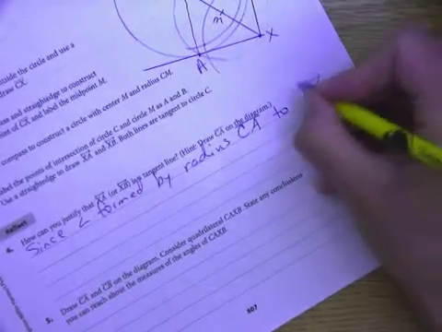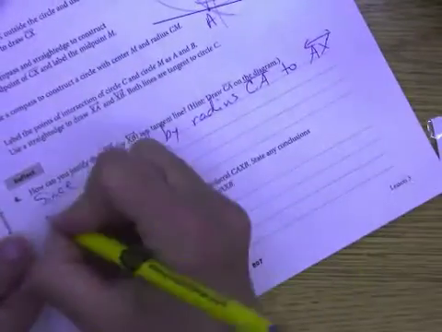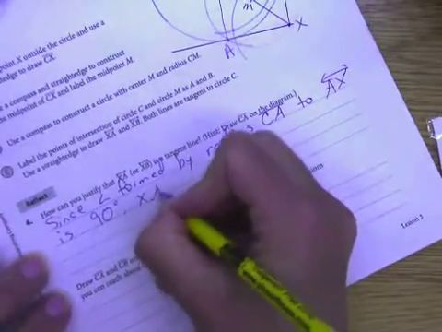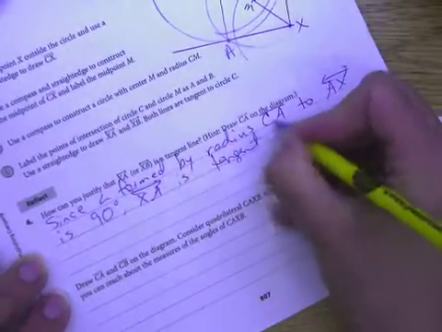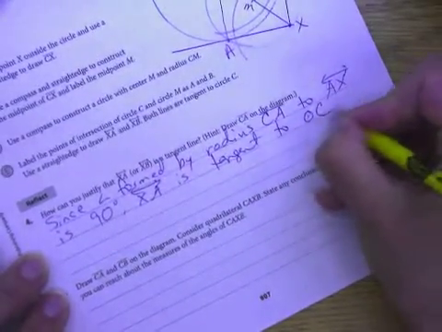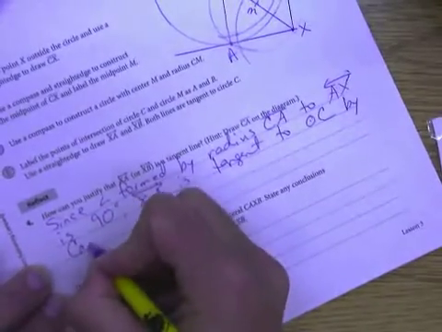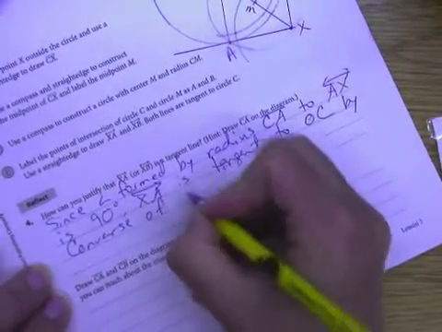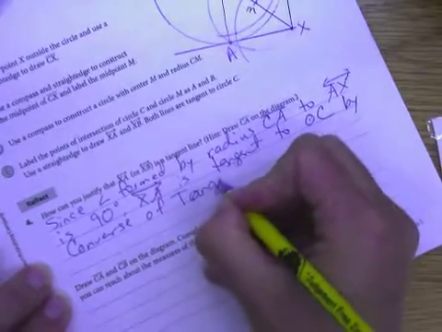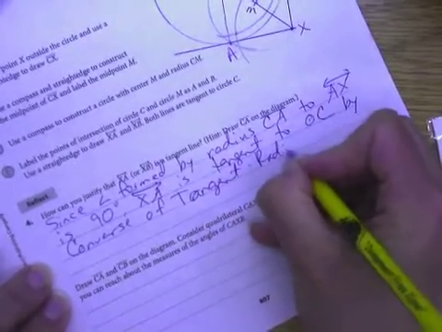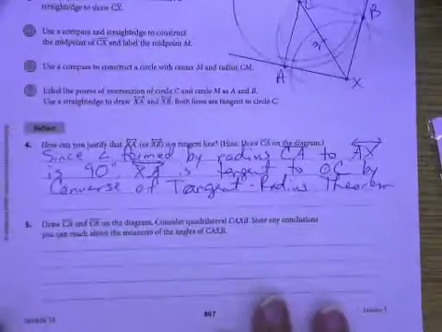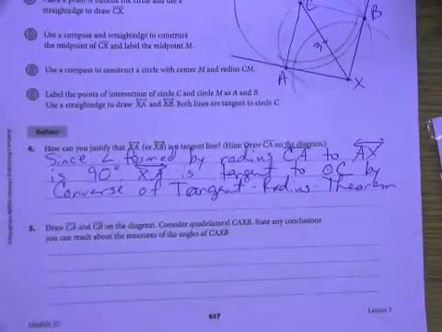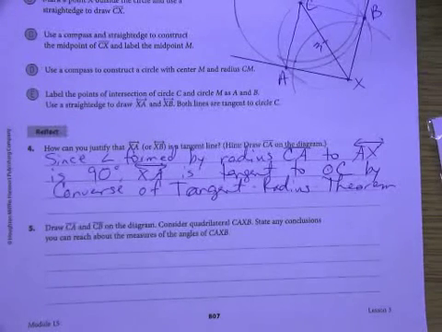So since the angle formed by radius CA to line AX is 90 degrees, XA is tangent to circle C by the converse of the tangent radius theorem.